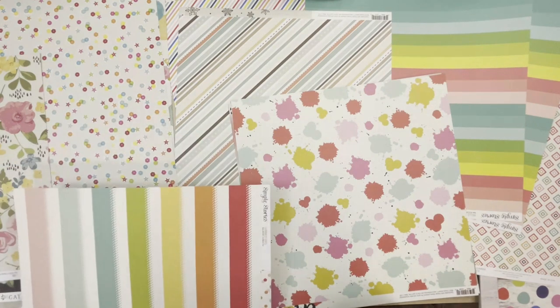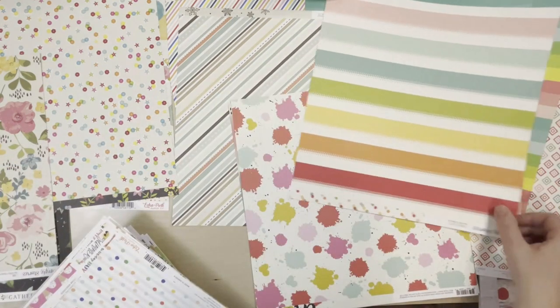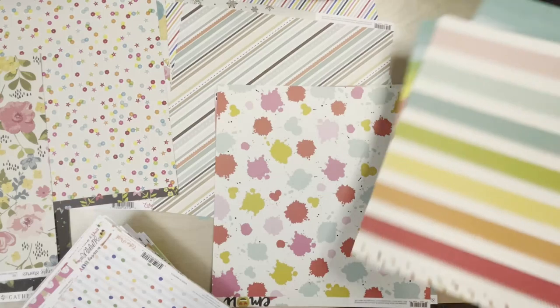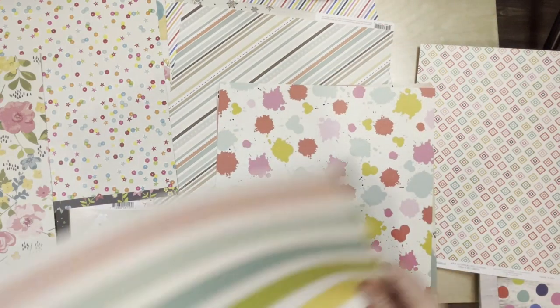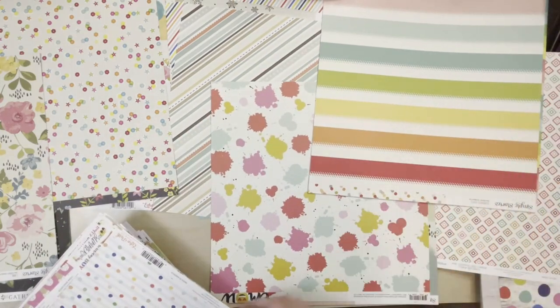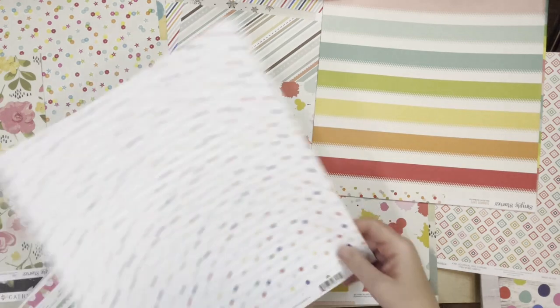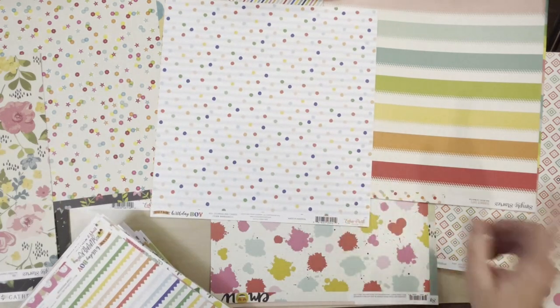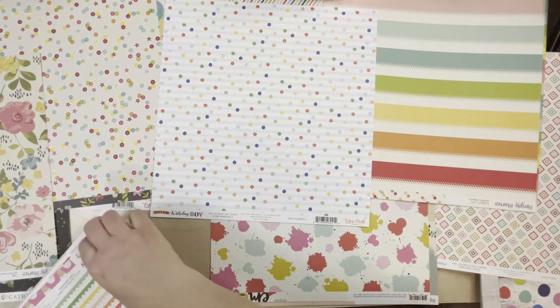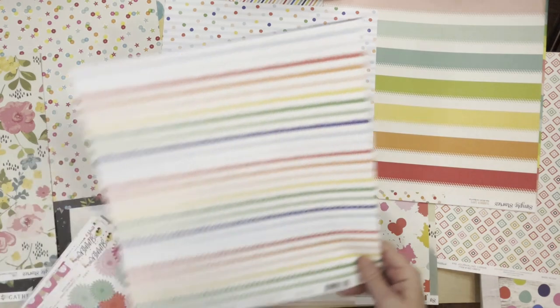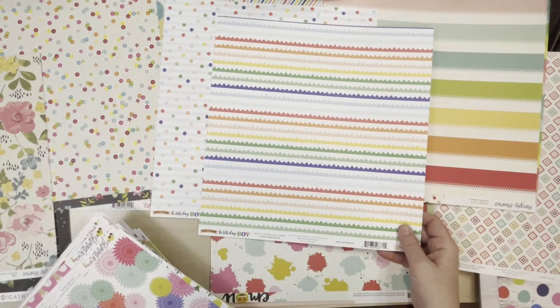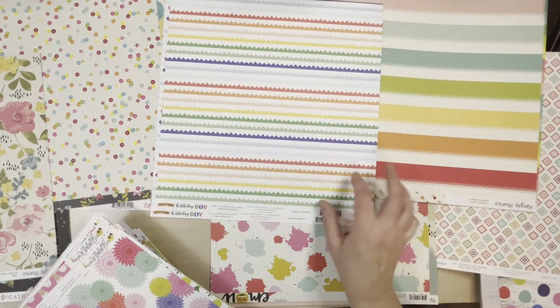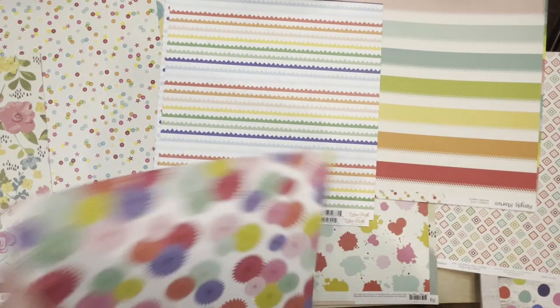Now, most of my rainbow papers are rainbow stripes. So you're probably going to say, but shouldn't that be in your stripes? Maybe, but also I tend to think I need a rainbow paper. But that one I would use as a stripe.